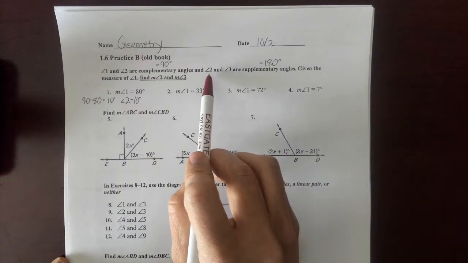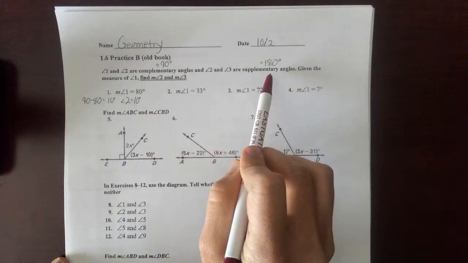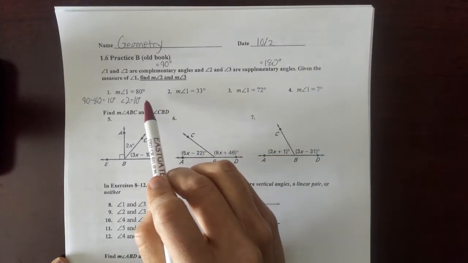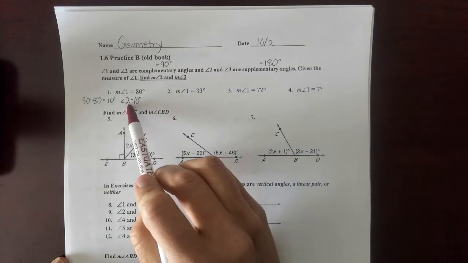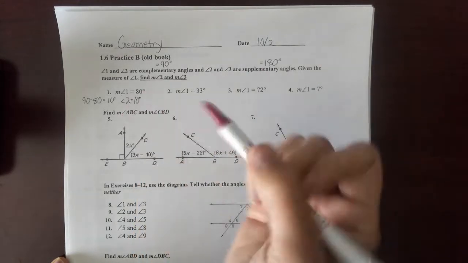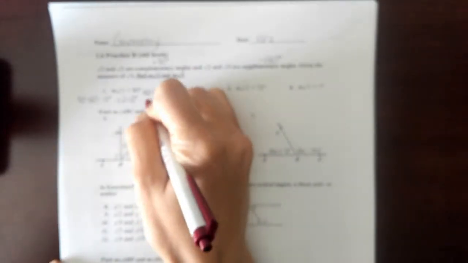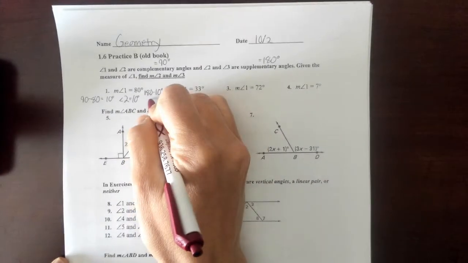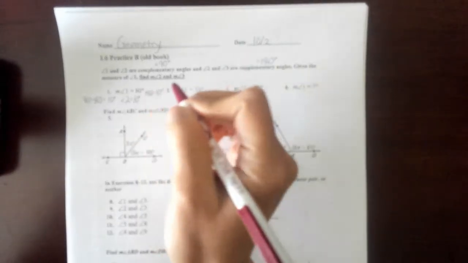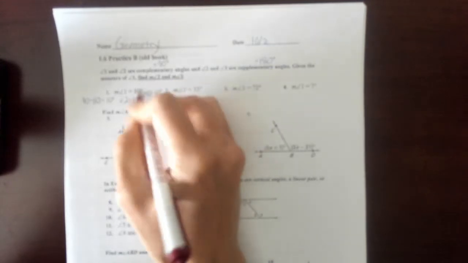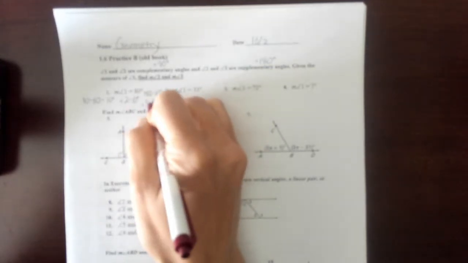And then it says that 2 and 3 are supplementary. So if 2 and 3 are supplementary, that means 2 adds up with angle 3 to give me 180. So all I have to do is 180 minus 10, which will give me 170. So angle 3 equals 170. Sorry, I know it's blurry.